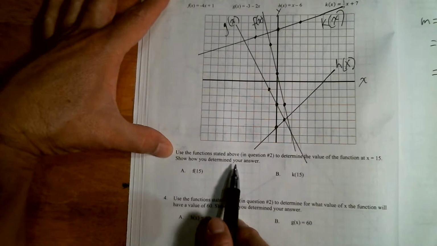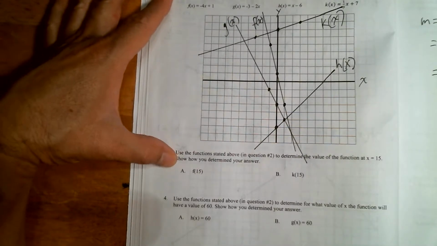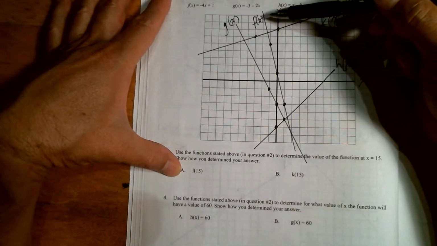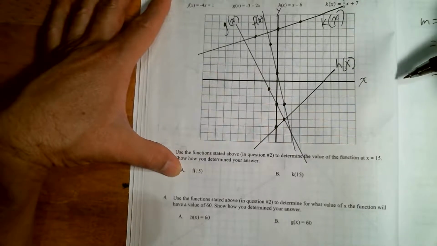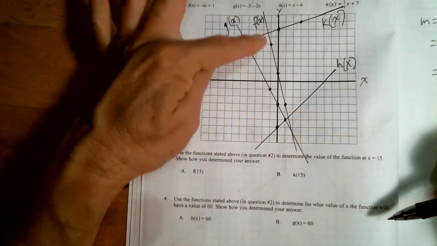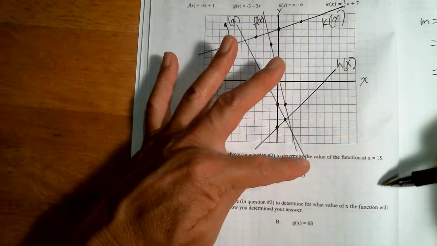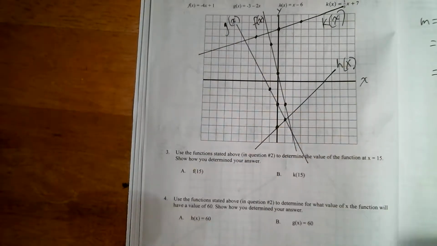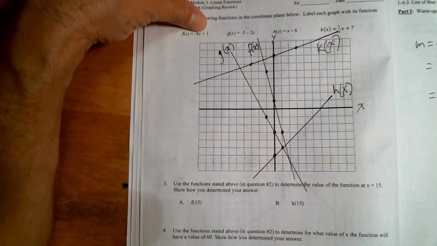So use the function stated above in question 2 to determine the value of the function when x equals 15. F of x, if x is 15, it will be 15 way out here, and it would be way down here someplace. We see this f of x is very steep, and if you plot 15 over here, it'll be going down, and where it meets is going to be off the page. So we're going to use the function instead that we know right here, the -4x plus 1, to calculate the function when x equals 15.